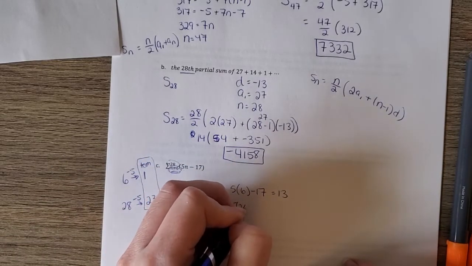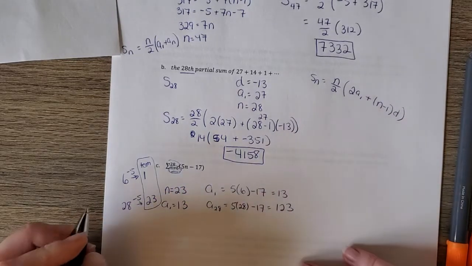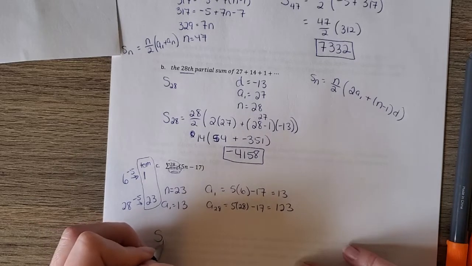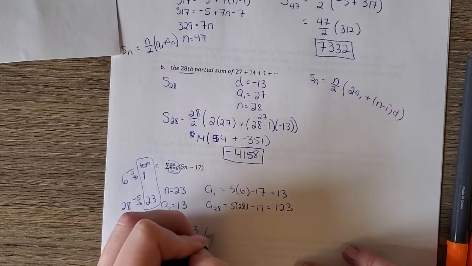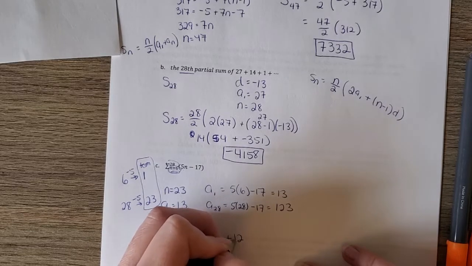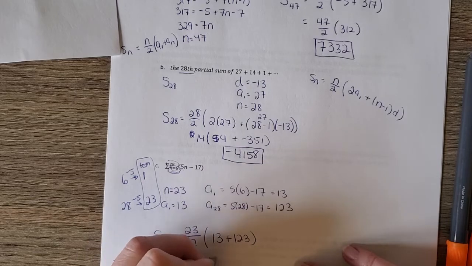So 5 times 28 minus 17 is 123. Now we're going to use our formula S_n equals 23 terms divided by 2, and then the sum of the two terms. If we simplify that, we get 1564.